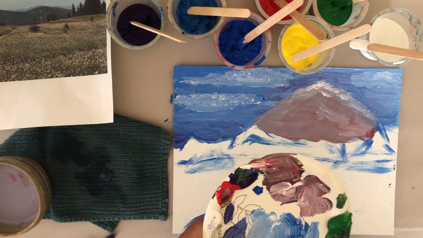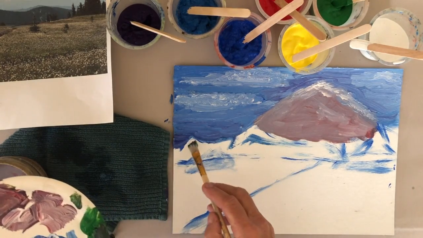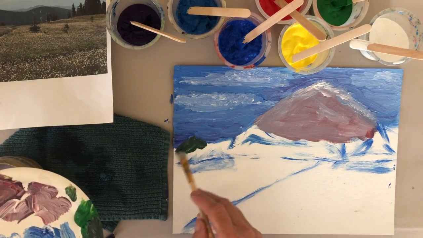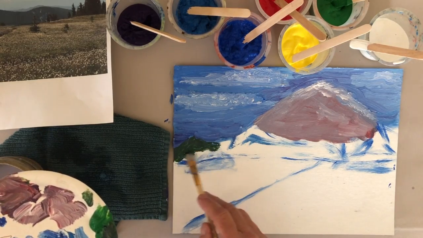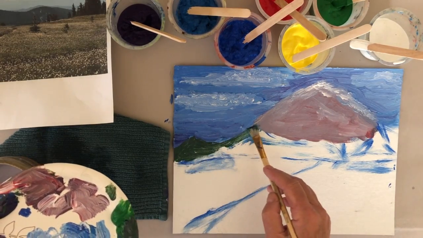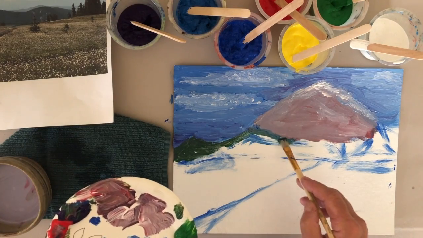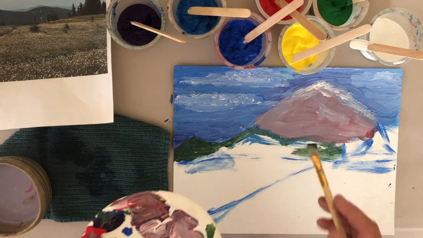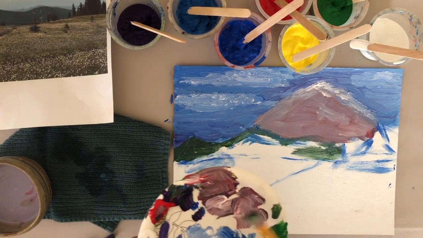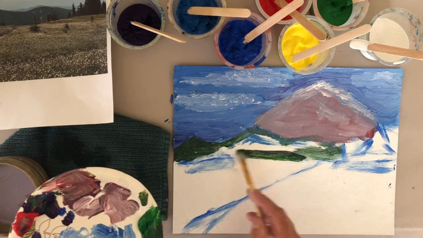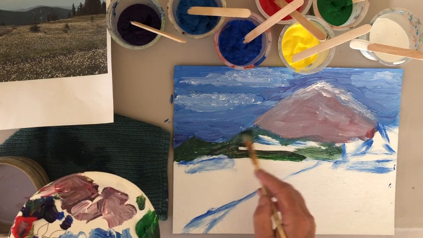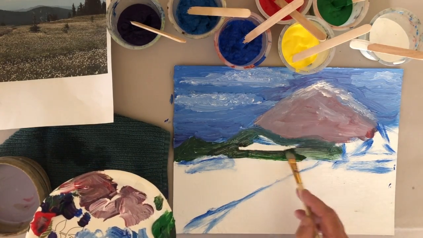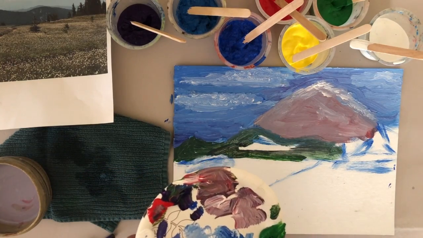So I mixed kind of a dark purpley green. It's green, but it's a really pretty dark green. And I'm just going to quickly lay in where those are. I don't know if they're really mountains. I guess they're mountains, they're just shorter mountains. Right up here. Maybe they are more of a hill. I guess the foothills is what they are technically called, right?